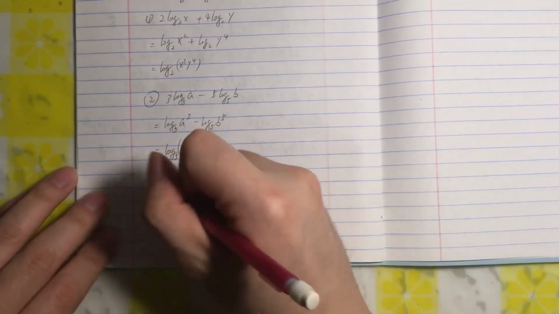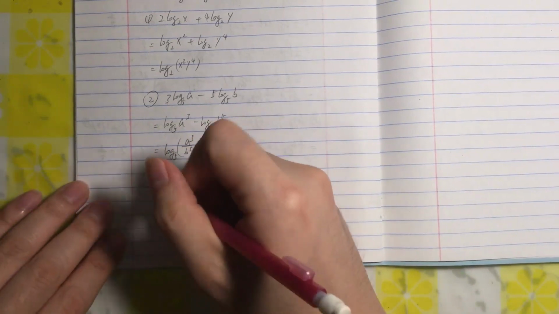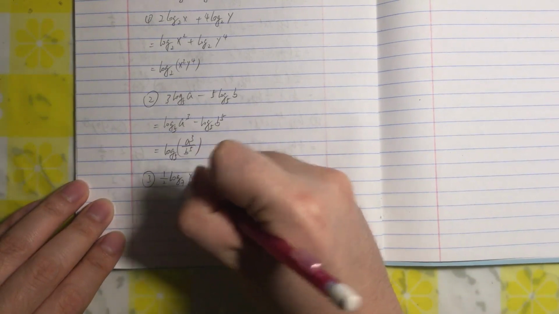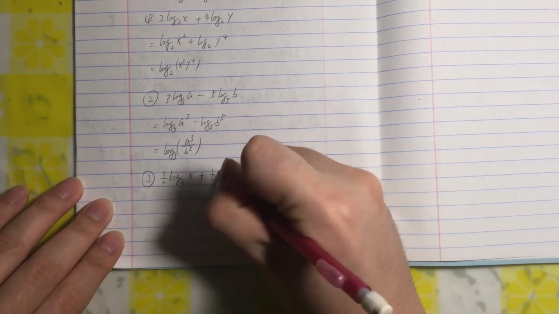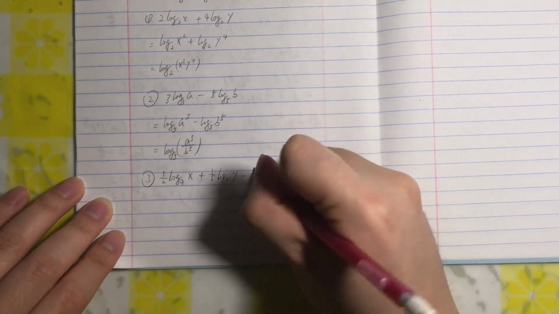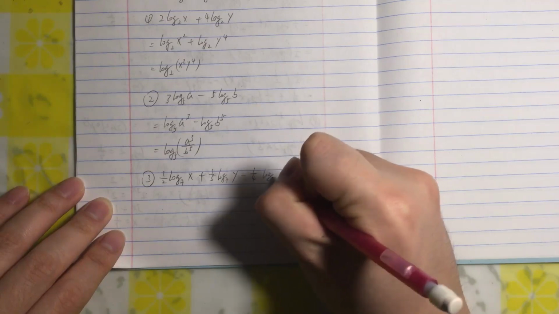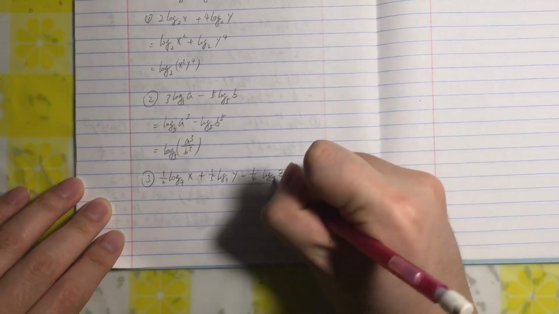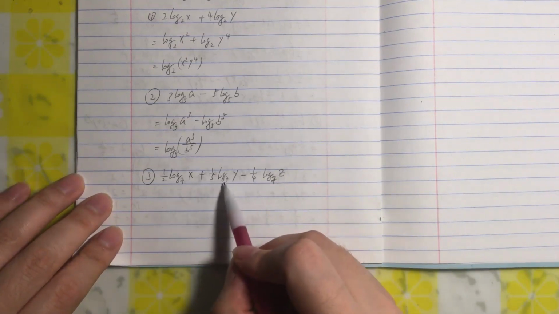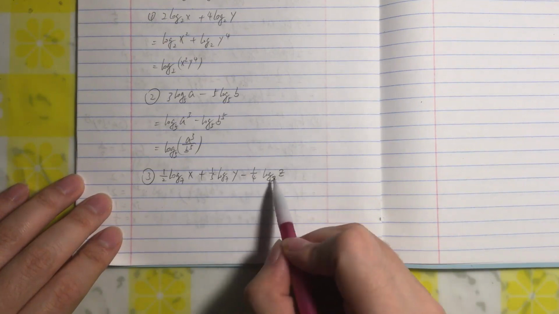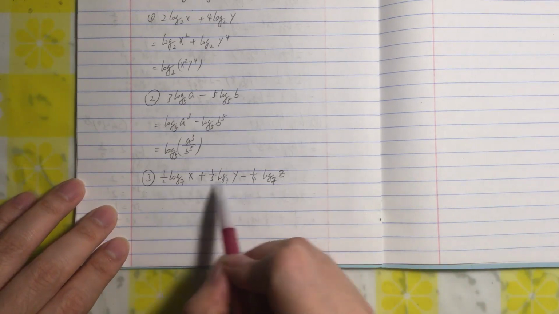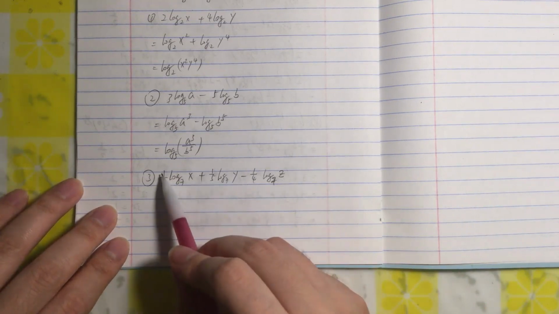Next example, half log base 7 of x plus 1/5 log base 7 of y minus 1/4 log base 7 of z. So, first step, if there's a coefficient in the front, by the third law of logarithm, I can bring the coefficient back as exponent.